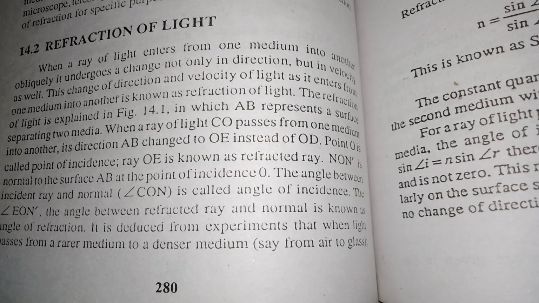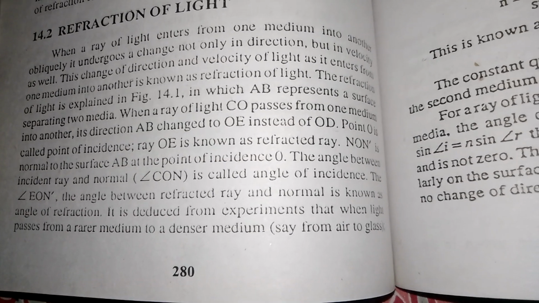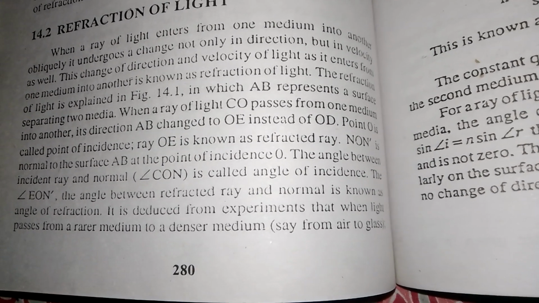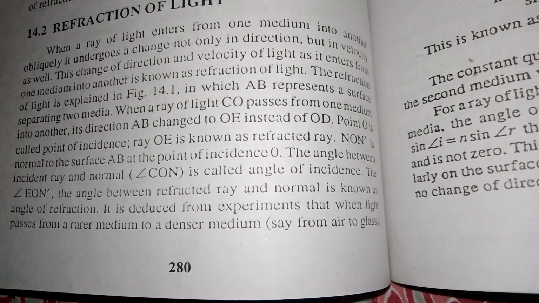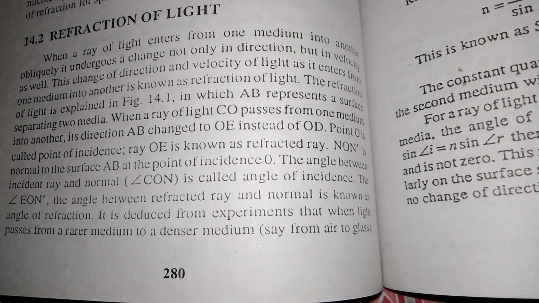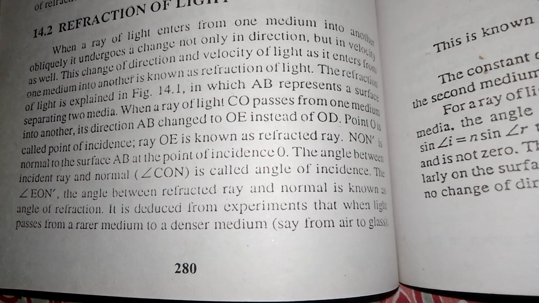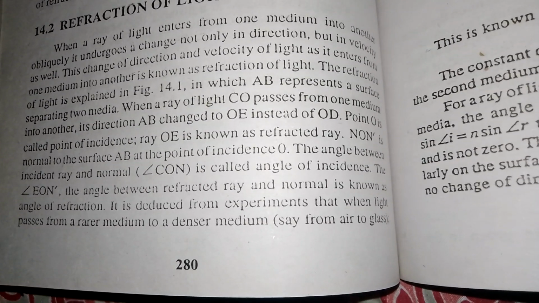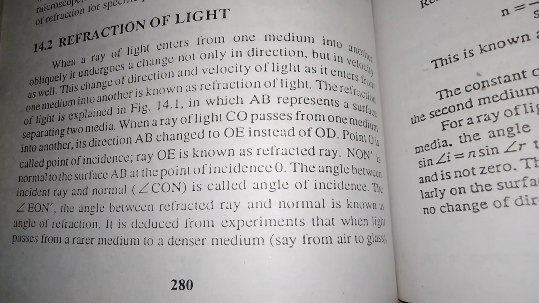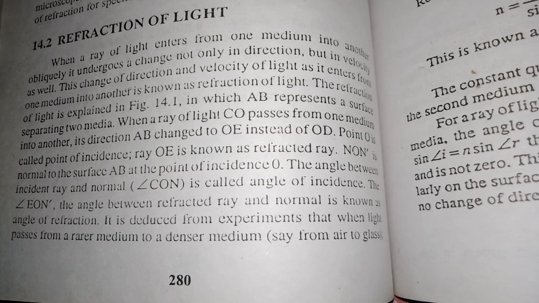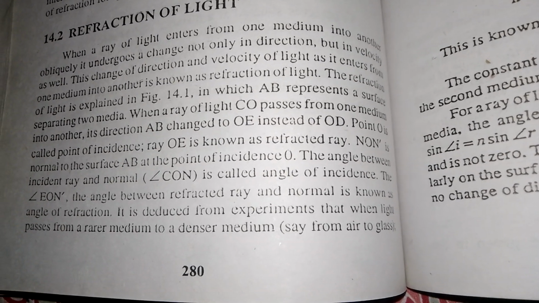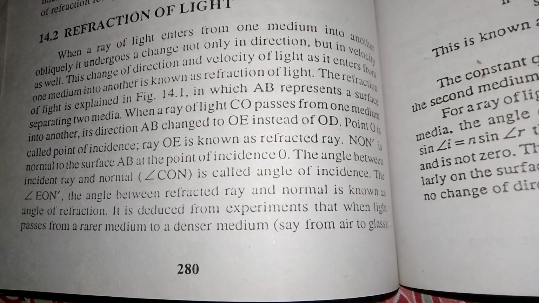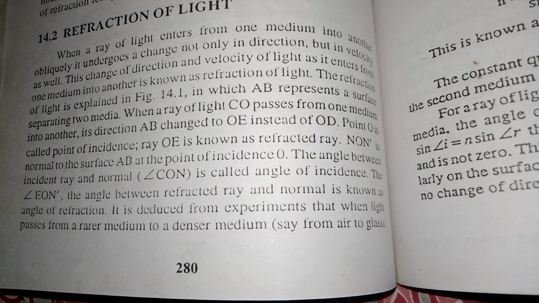When a ray of light CO passes from one medium into another, its direction changes to OE instead of OD. Point O is called the point of incidence. CO is the incident ray. OE is known as the refracted ray. N1 is the normal to the surface AB at the point of incidence. The angle between the incident ray and normal, angle CON1, is called the angle of incidence. The angle EON, the angle between the refracted ray and normal, is known as the angle of refraction.